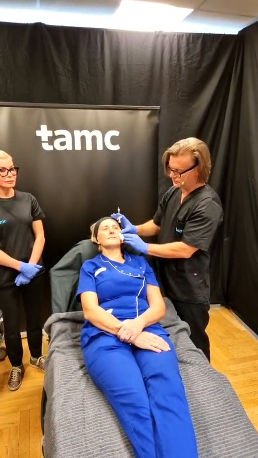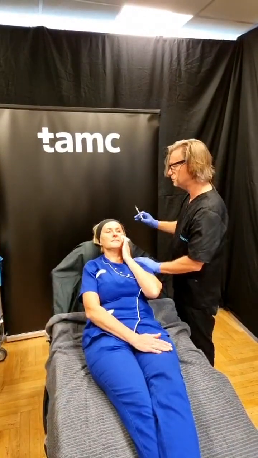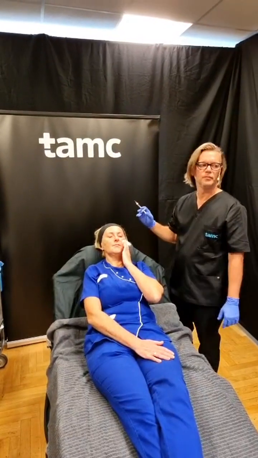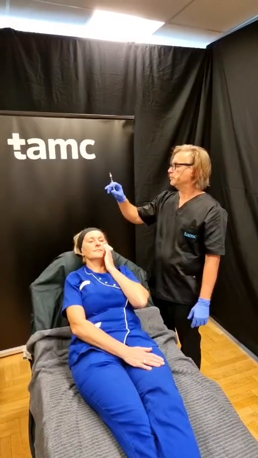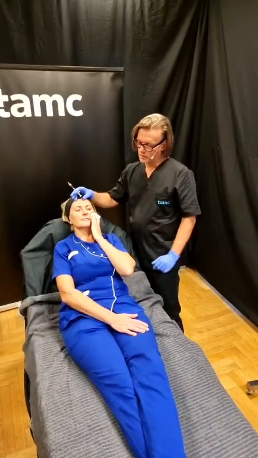Is there any question from the audience? Okay. Tom, I have a question. Could you please tell us the total amount per site that you are going to use with the Restylane? I've been using 0.3 now.